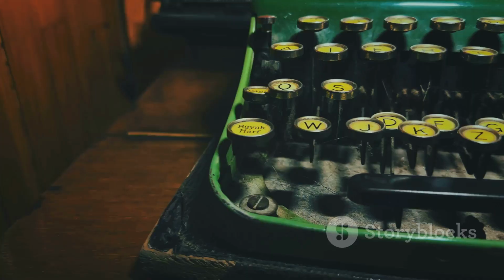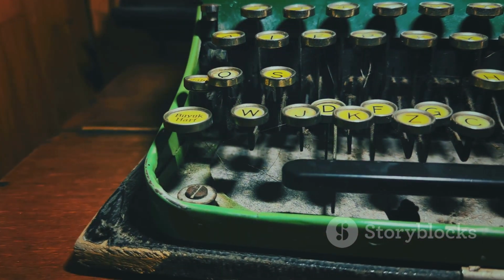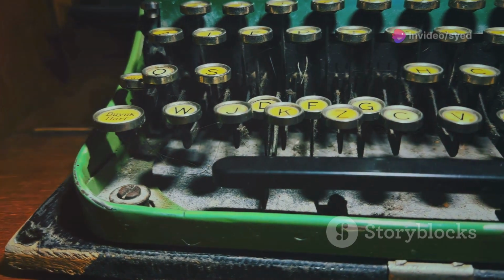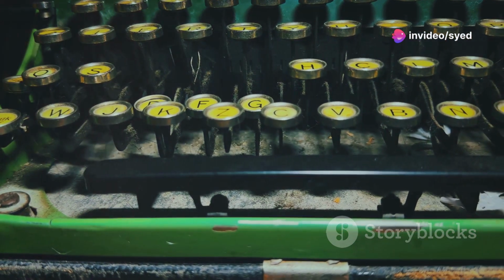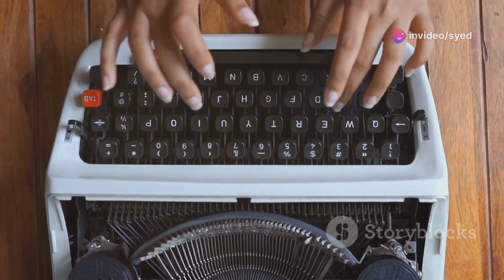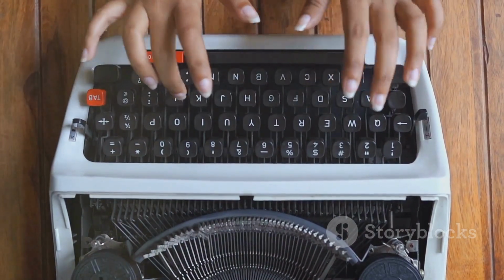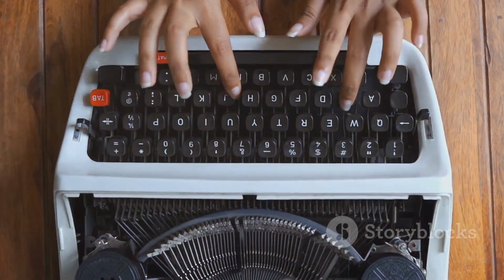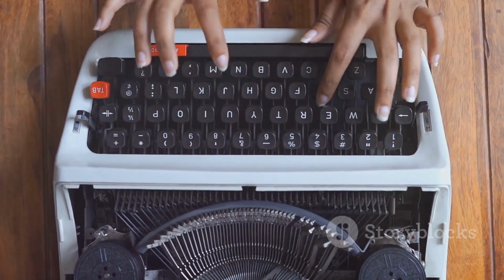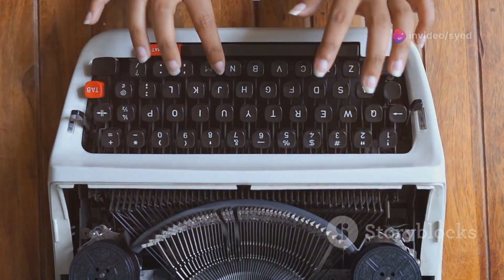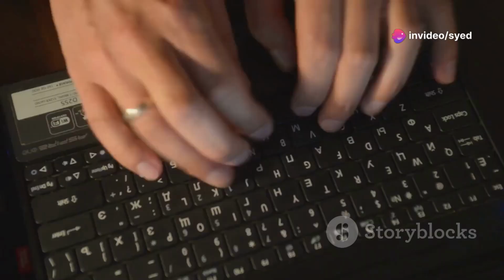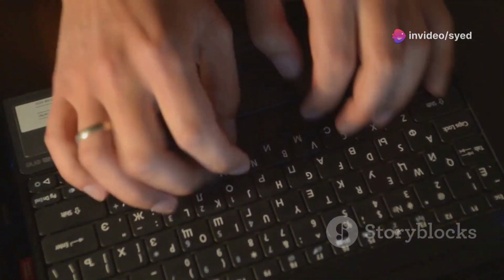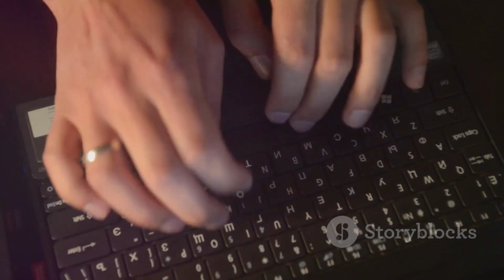But there's more to the story. The QWERTY layout wasn't the only keyboard design out there. There were other layouts like the Dvorak simplified keyboard, which was created in the 1930s by Dr. August Dvorak and his brother-in-law, Dr. William Dealey. They believed that the QWERTY layout was inefficient and designed the Dvorak layout to increase typing speed and reduce finger movement. Despite the potential benefits of the Dvorak layout, it never gained widespread adoption.